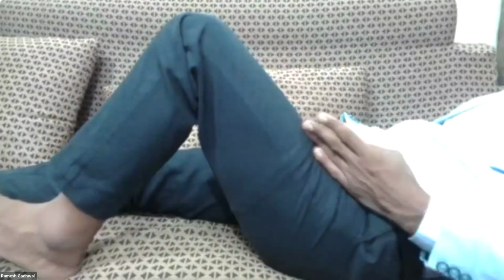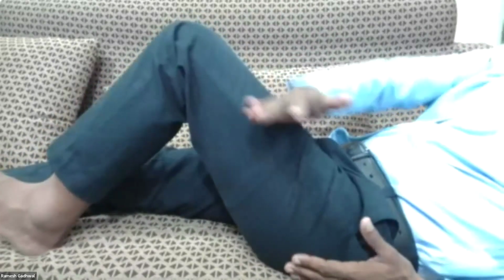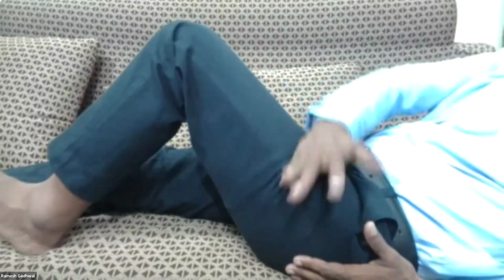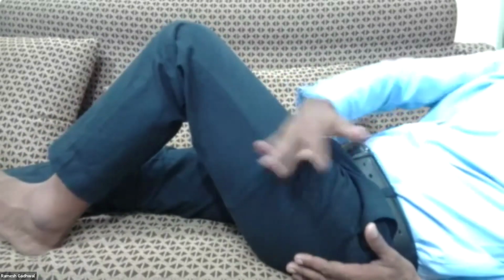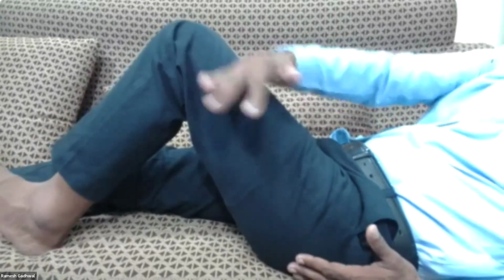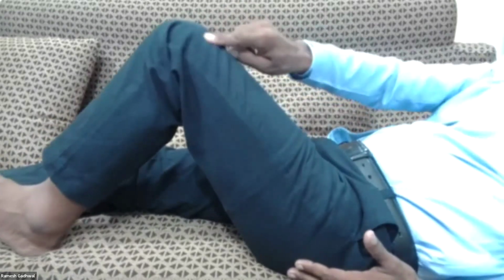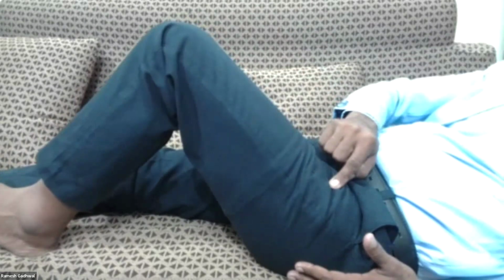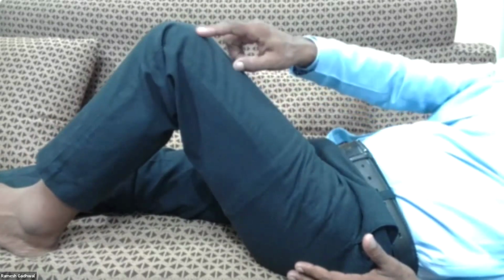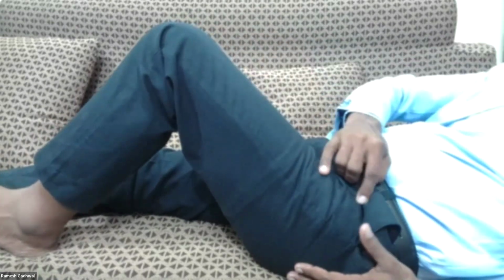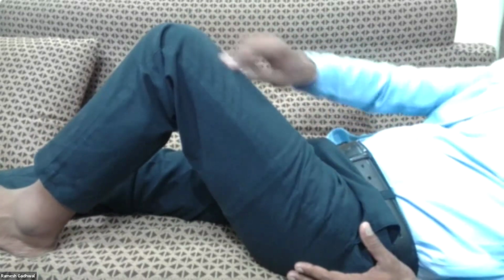Then you release these muscles and the lateral side, vastus lateralis, in the same position like this. It is a manual technique because on this area, which meridian is here?